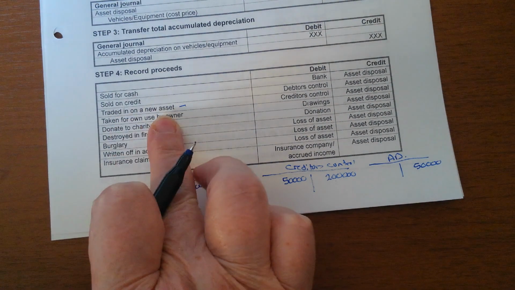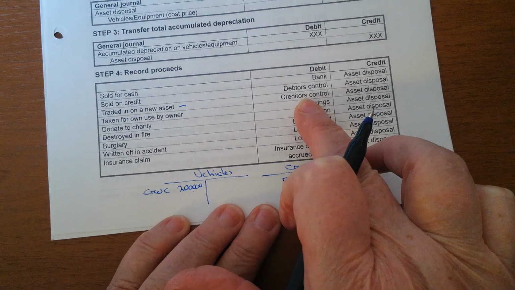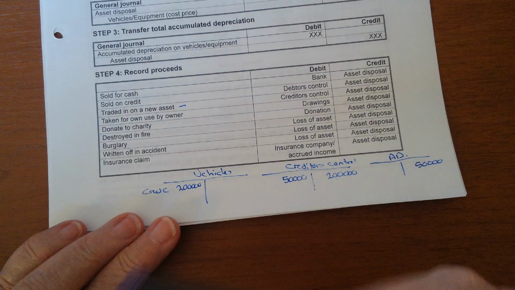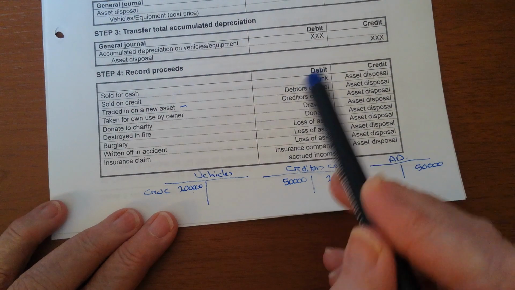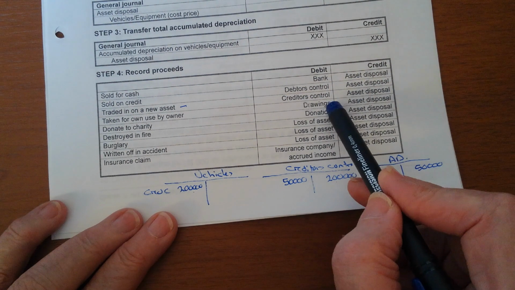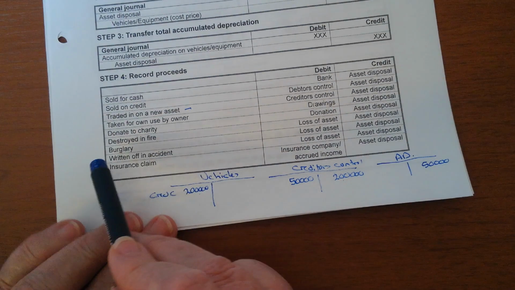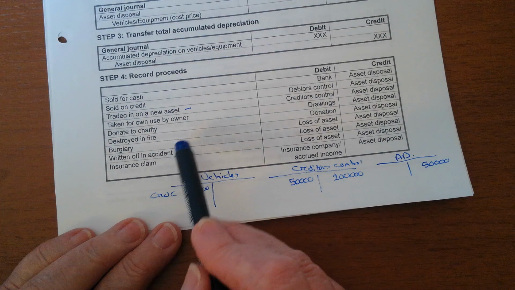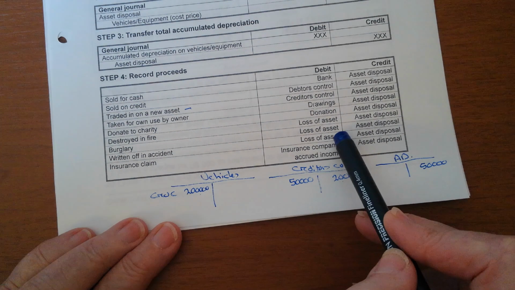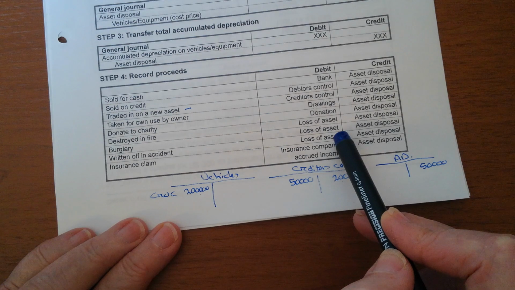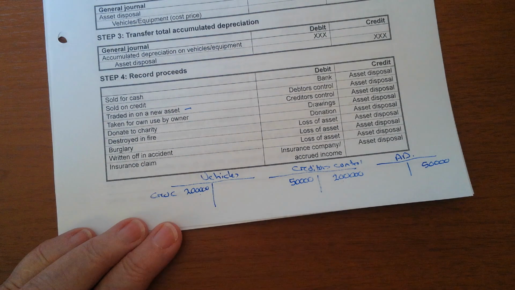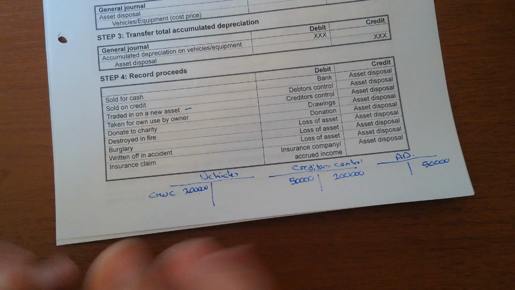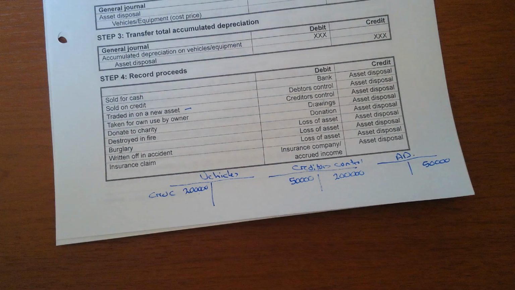So therefore, when you trade in an asset, you will debit the creditor's control account. If the owner takes anything for himself, you debit drawings. If we donate something, we debit donations. If there is a fire or a burglary or an accident, if you don't have insurance, you will debit loss of sale of asset. If there's insurance, it means that perhaps they already paid the money to you, then you will show bank debit, asset disposal credit.